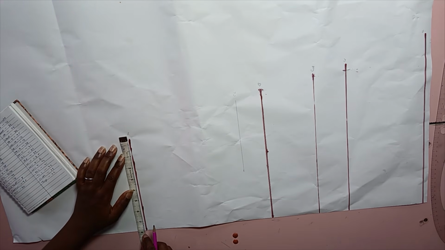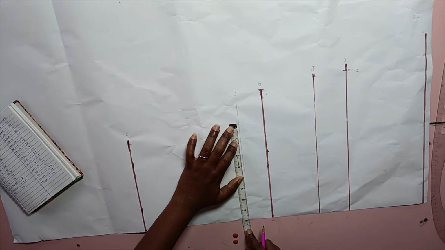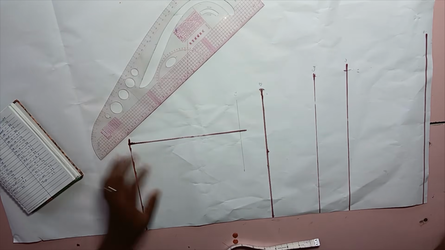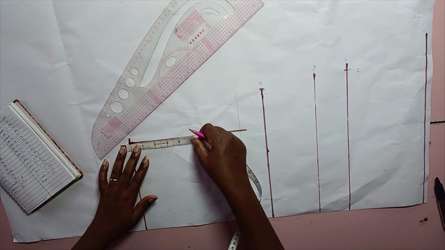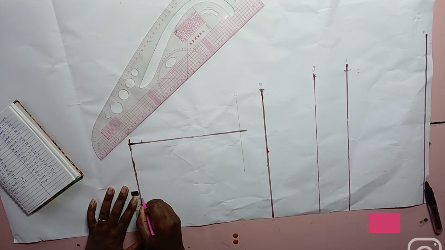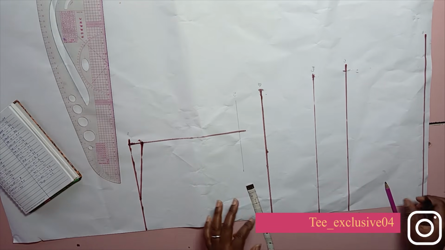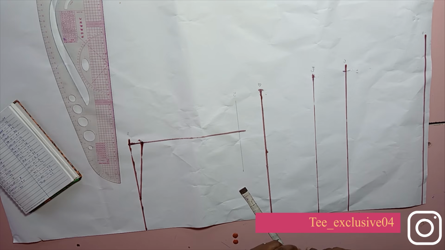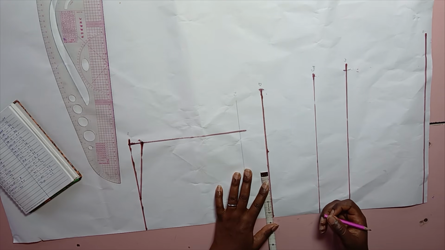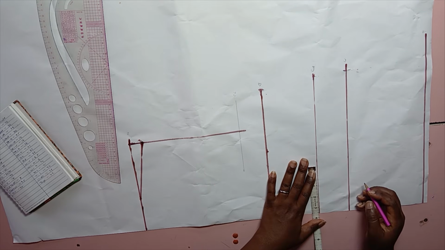So the back measurement is 8 inches here. So I'm going to mark it and do the same thing on the chest line. Connect it. For my shoulder slope, I will step down by 1 inch here and connect it to the 3 inches neck width. So we'll have this here like this. So for our dart line, the nipple to nipple measurement is 7 inches divided by 2. I have 3.5, so I'll mark it down from the bust line to the hem.